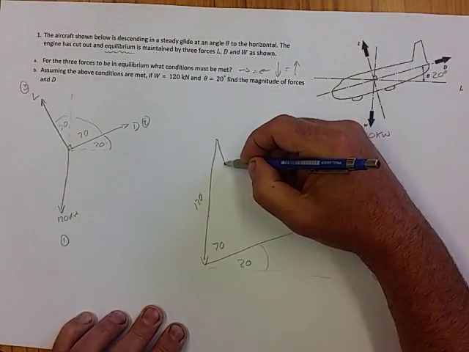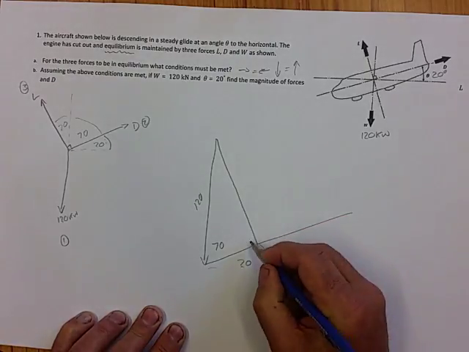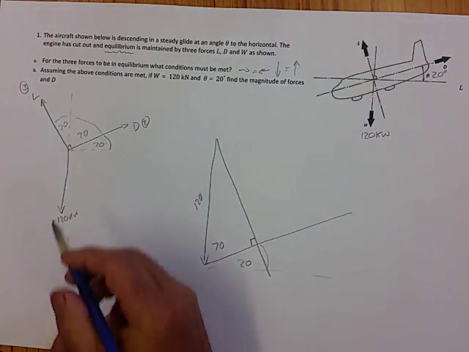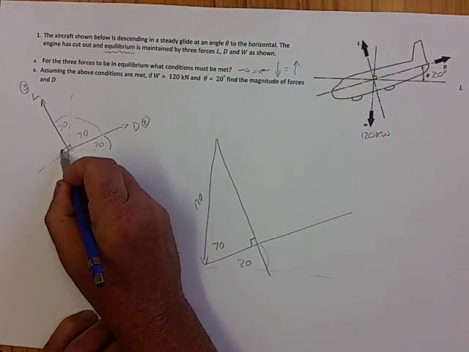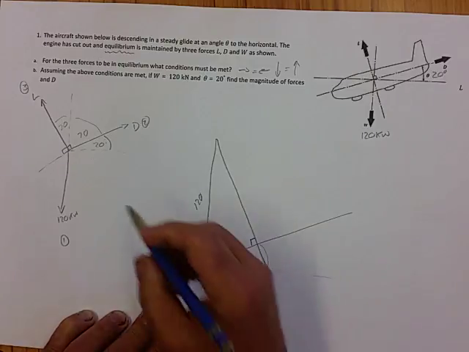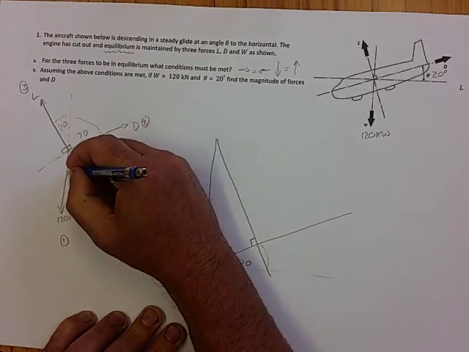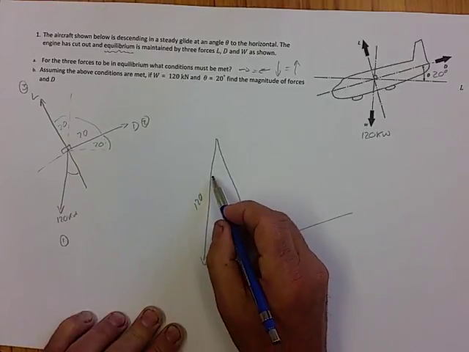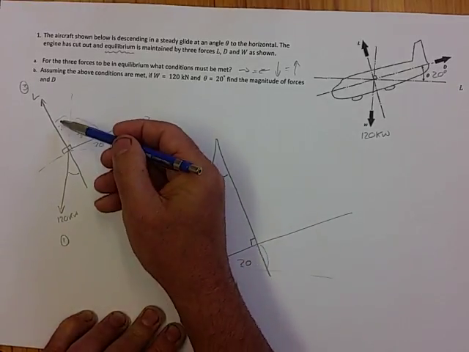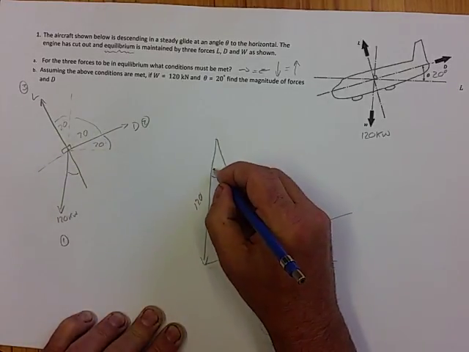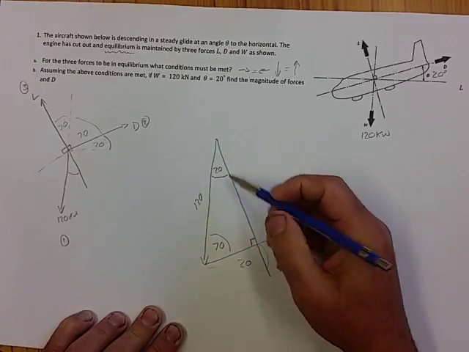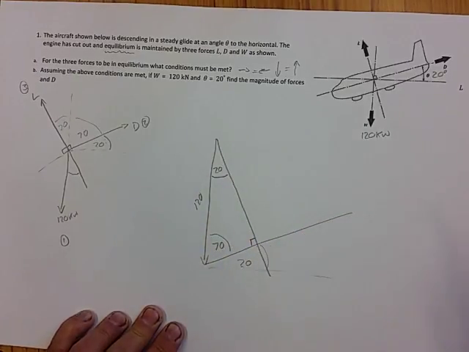So that's going to come down roughly about there. That would form a right angle. And we want to find this angle here, which would represent this angle here. Well, because opposite angles are equal, that would be 20. A quick check: 20 and 70 is 90, and 90 is 180. So there's our quick check.